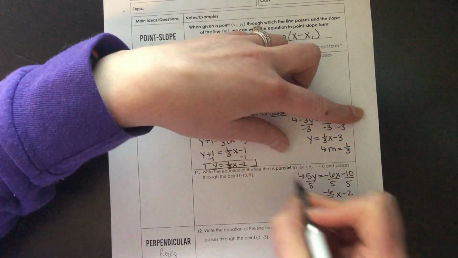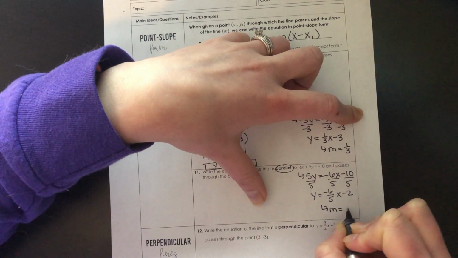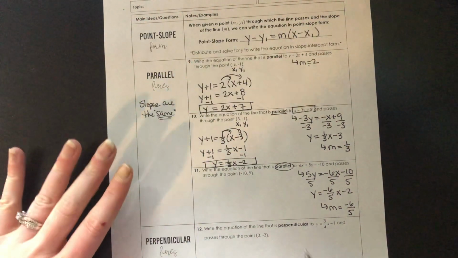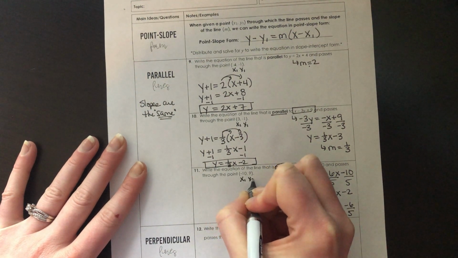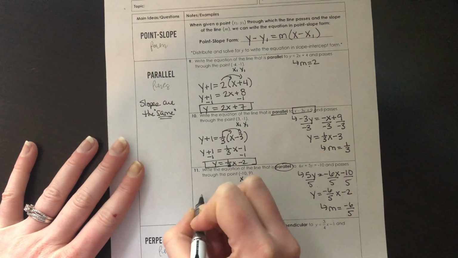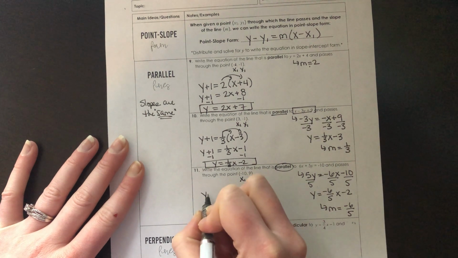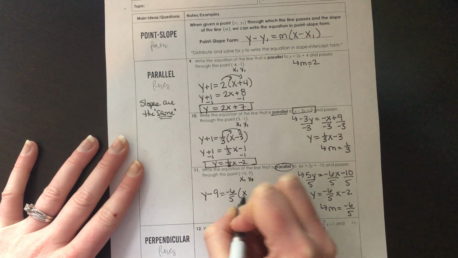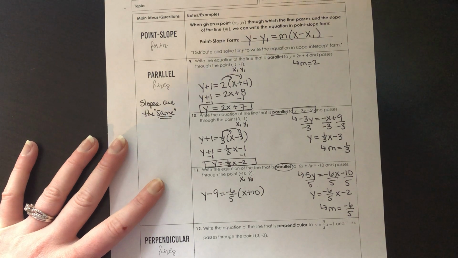So that means if it's parallel, I need the same slope, so I'm going to be using my m value of negative 6/5. So now I come over here and I label x1, y1, and use point slope because I have a point and I have a slope. y minus 9 equals negative 6/5 x plus 10, because it's minus a negative 10, which becomes a positive.